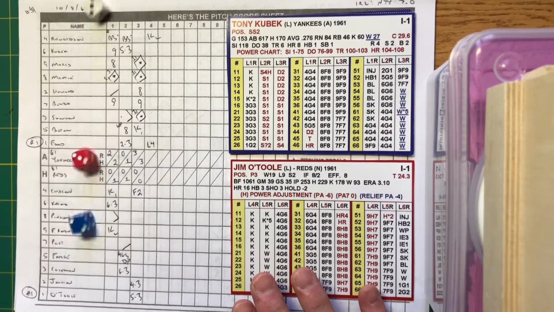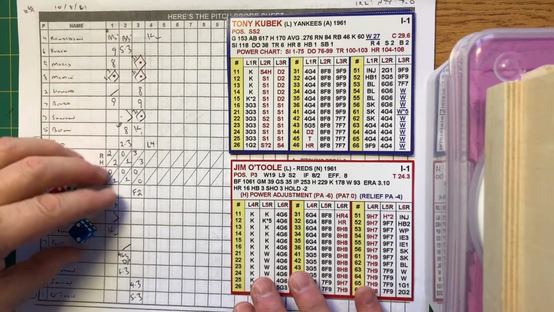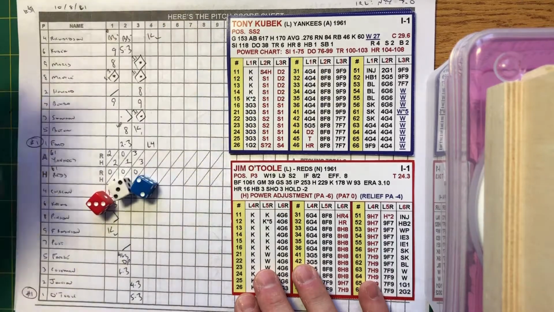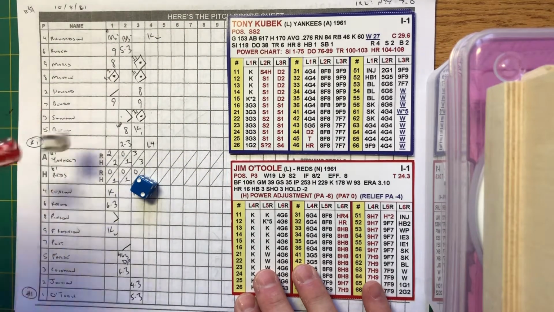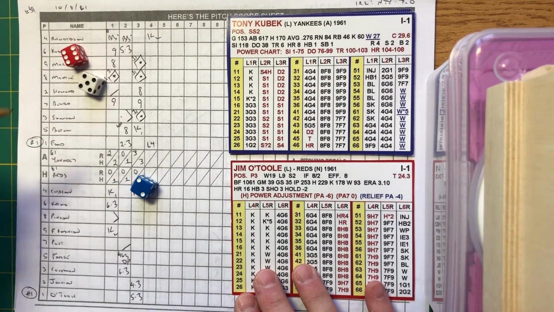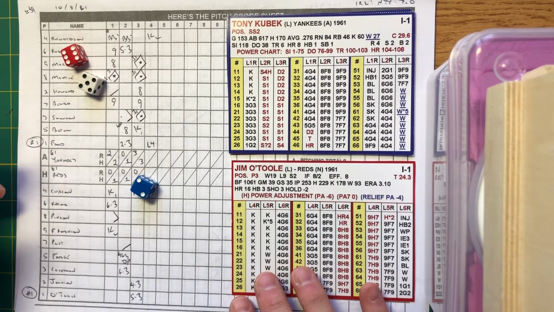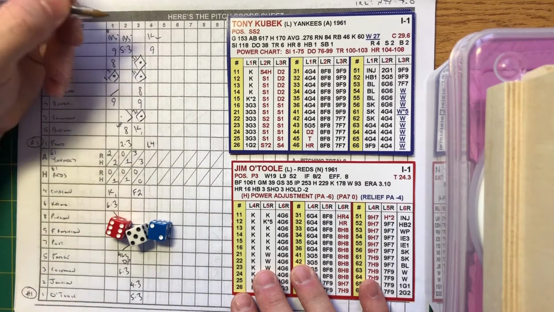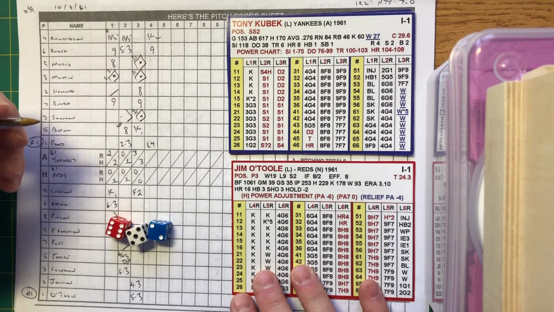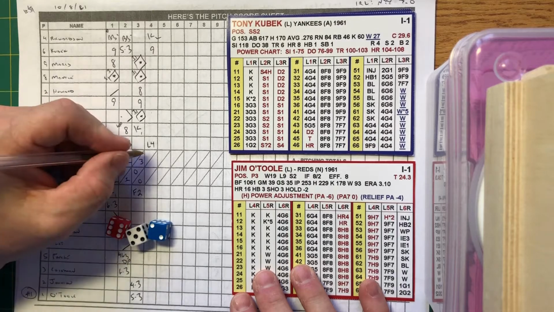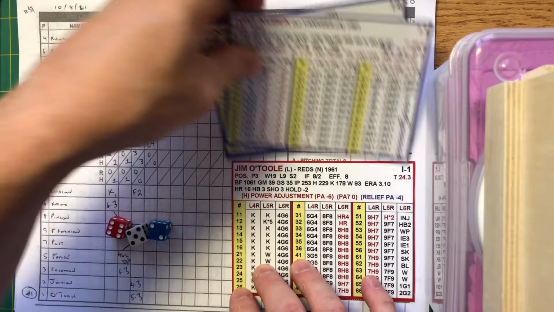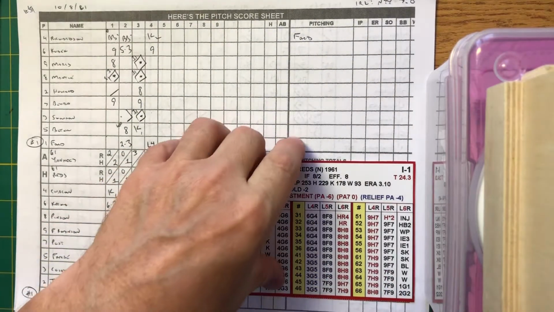And now it'll be Kubek with 2 outs. And nobody aboard. O'Toole winds and deals. And Frank Robinson. Toward the line, on the run. Frank Robinson dives and makes the catch on Kubek's drive to right. That will retire the Yankees. O'Toole's first 1-2-3 inning.